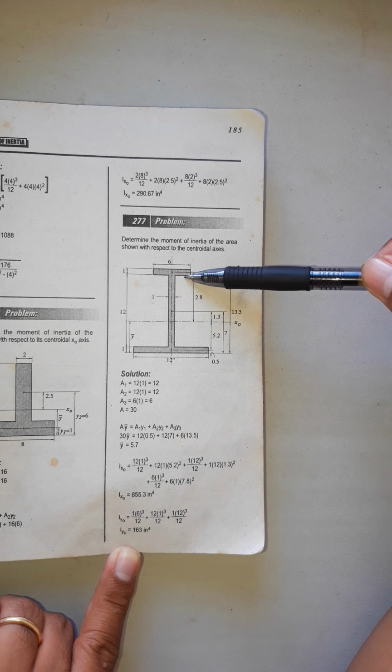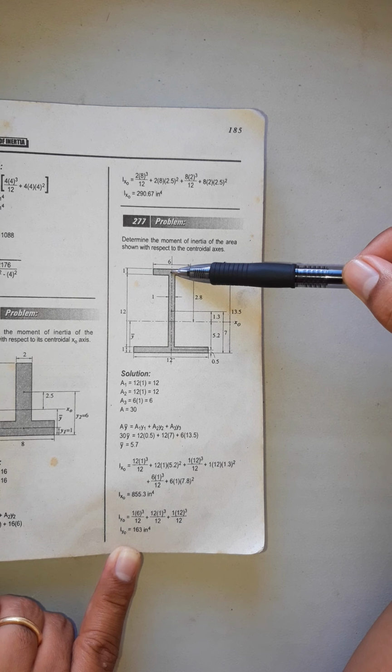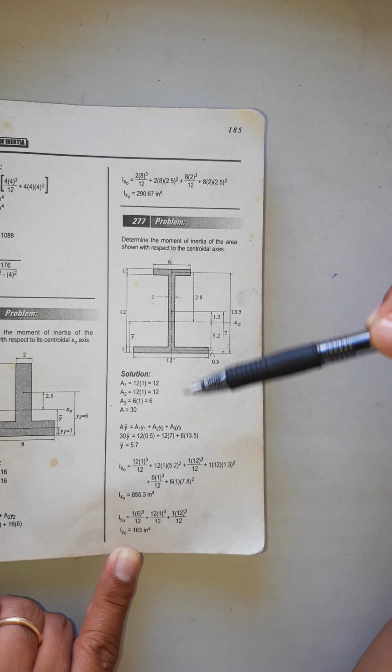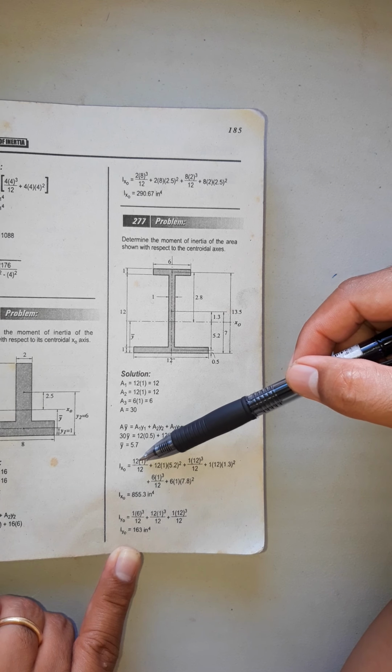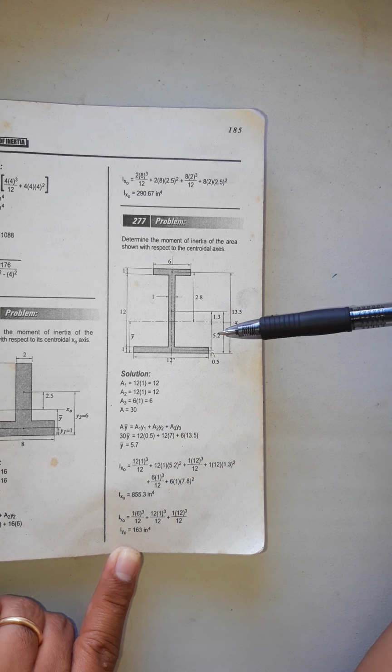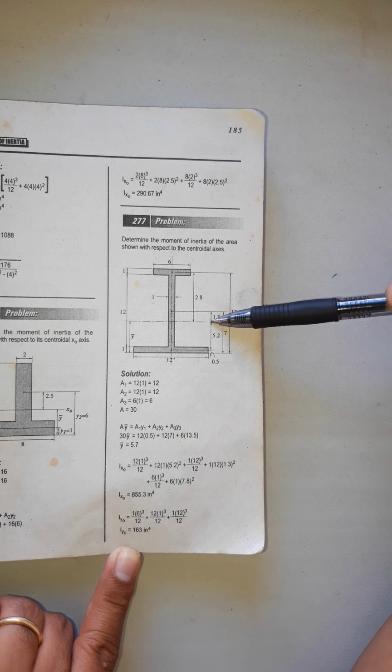So 12, 13, so the midpoint would be 0.5, so 13.5 in all. So to get the bar y, that is 5.7, from the x-axis up to the x naught, which is 5.7.